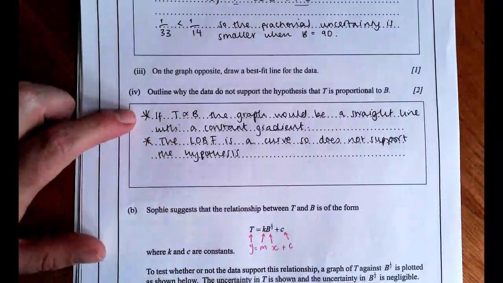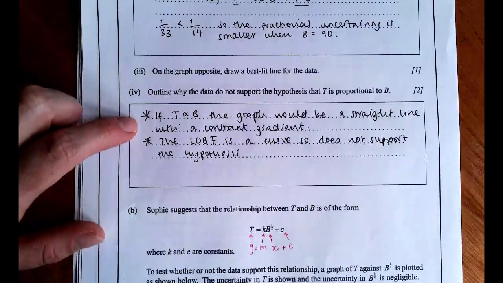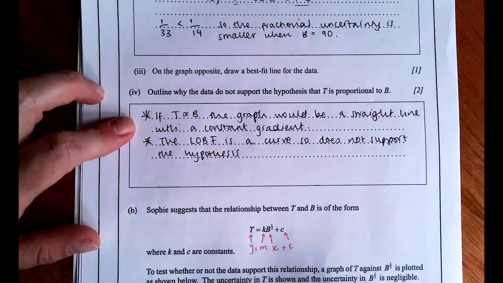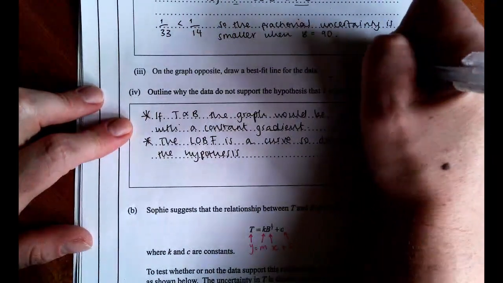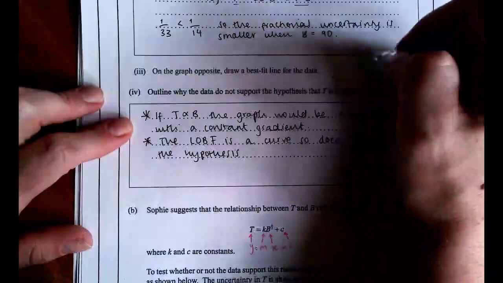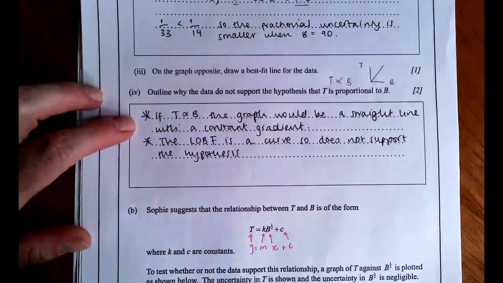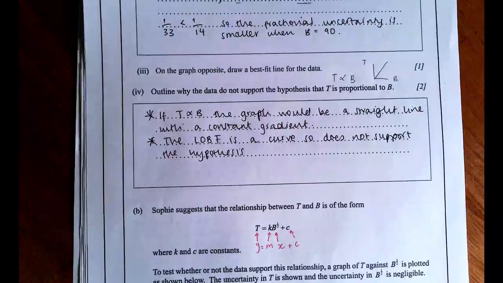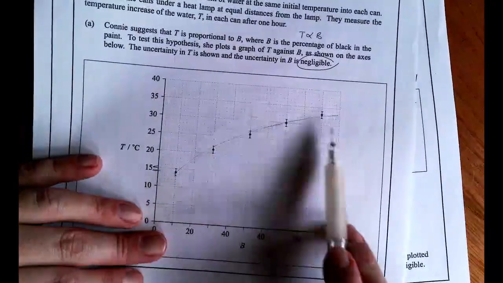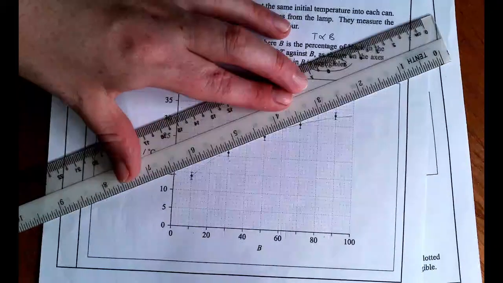Alright, outline why the data do not support the hypothesis that T is proportional to B. Well, if T were proportional to B and I plot T and B, I should expect to see a straight line graph. That's the only way I can prove proportionality. But quite clearly that is not a straight line. If I get my ruler to make it even more obvious, that's not a straight line.